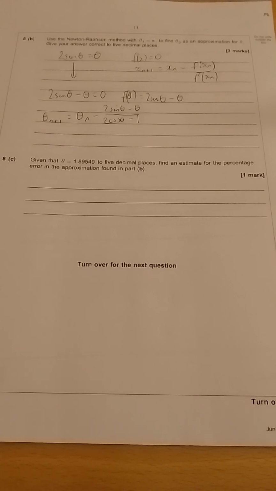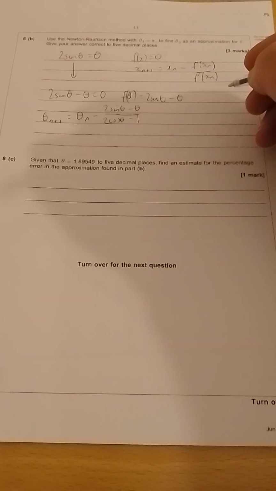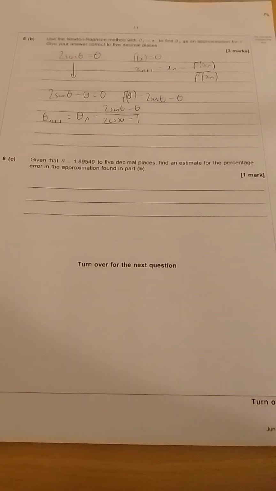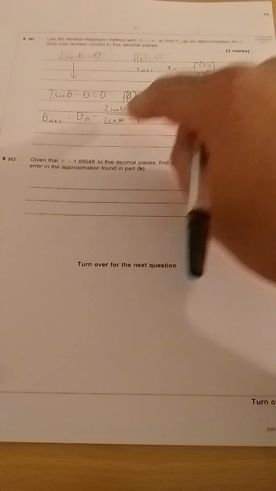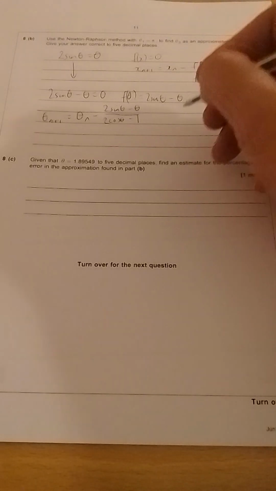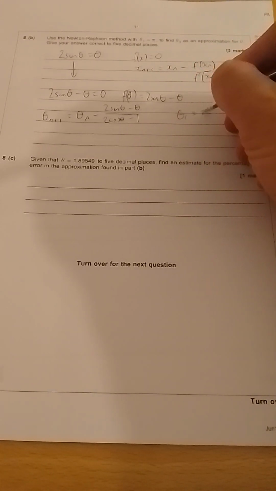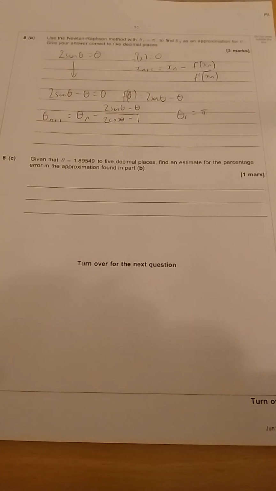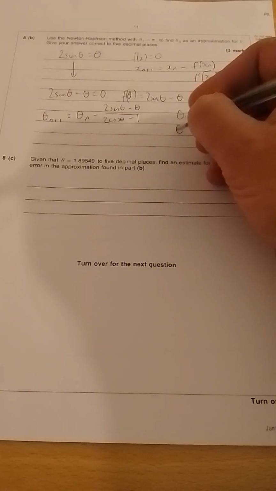Now all we do is use the iterative function in our calculator. Put in your initial answer as pi. So type in pi and press equals, and then write this formula, but wherever there's a theta, write answer. So it would be answer minus 2 sine answer minus answer, divided by 2 cos answer minus 1. So theta 1 is pi, which we're given. Then we press equals, and it will give us our second value of theta.